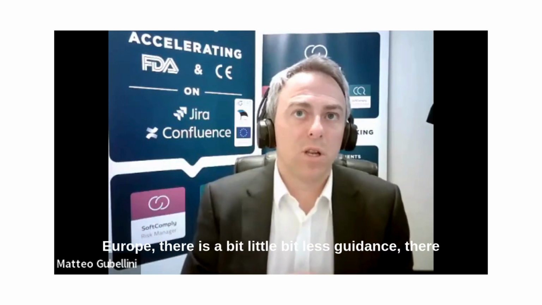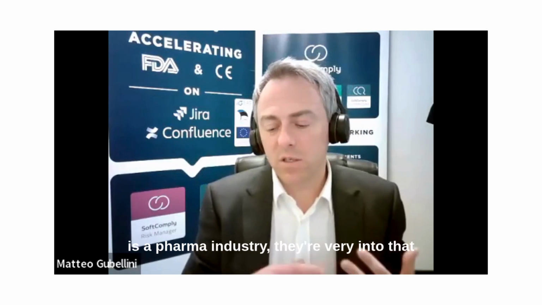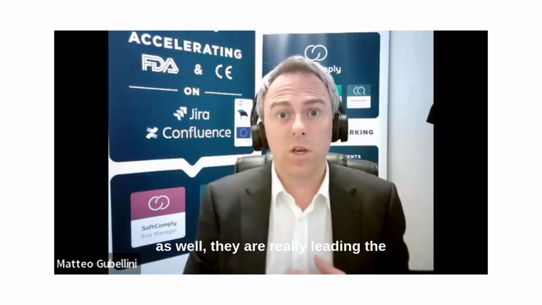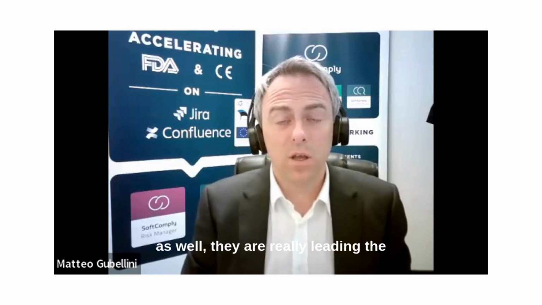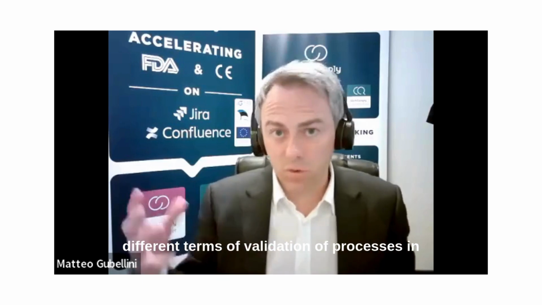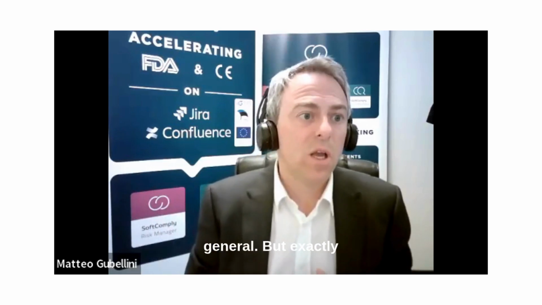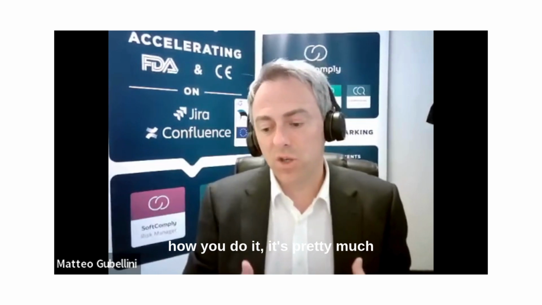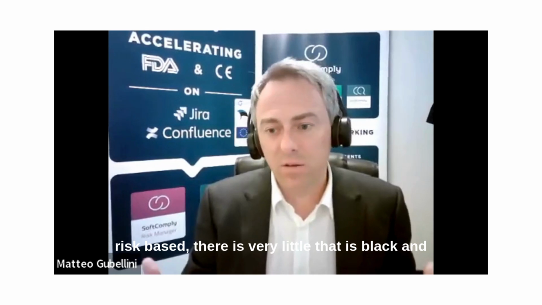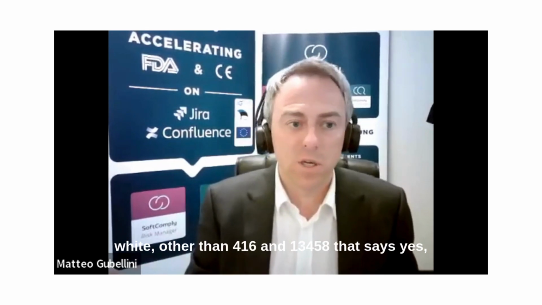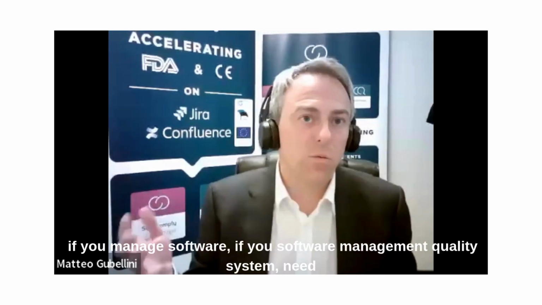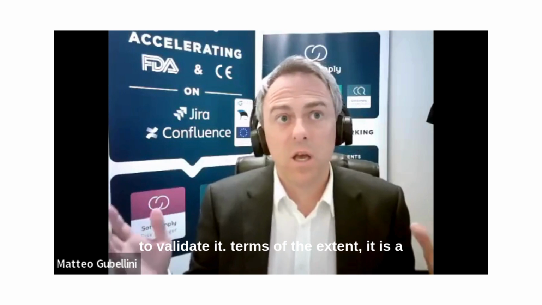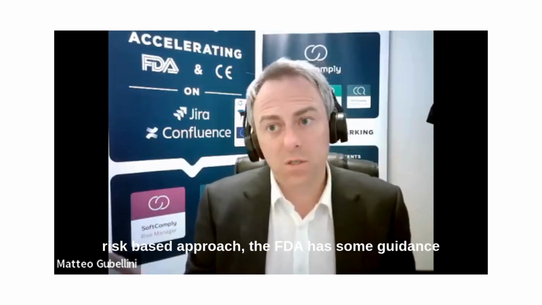In Europe, there is a little bit less guidance. There is the pharma industry, they are very into that as well. They are really leading the effort in terms of validation of processes in general. But exactly how you do it, it's pretty much risk-based. There is very little that is black and white other than 4.1.6 in 13485 that says, yes, if you have software managing the quality system, you need to validate it. But in terms of the extent, it is a risk-based approach.